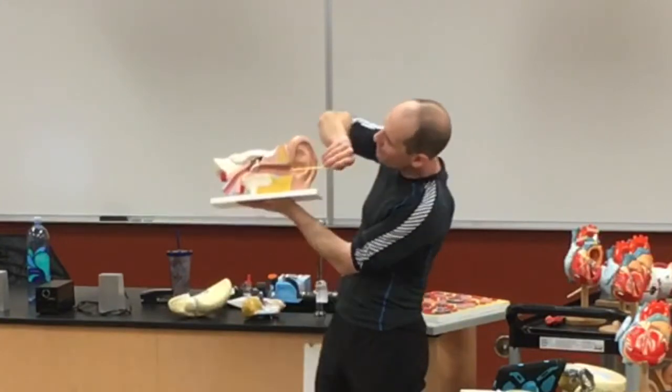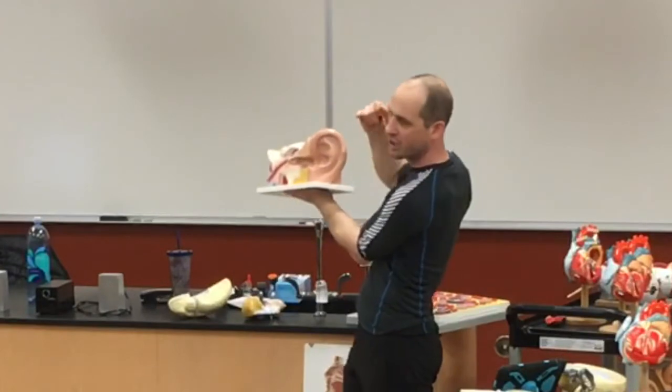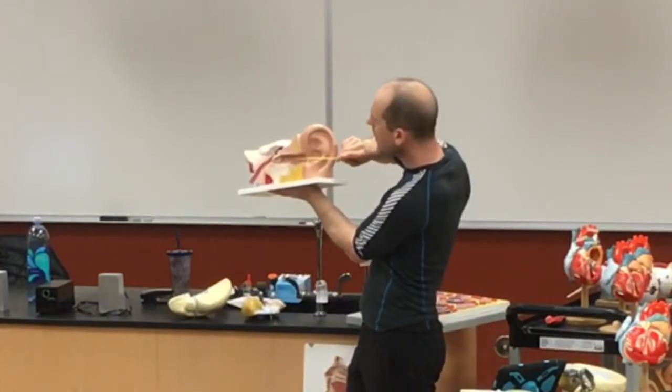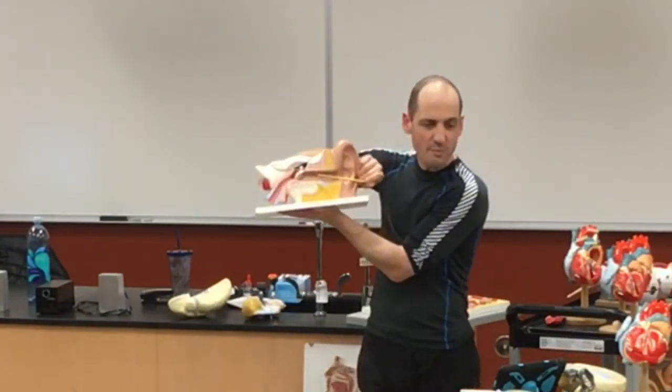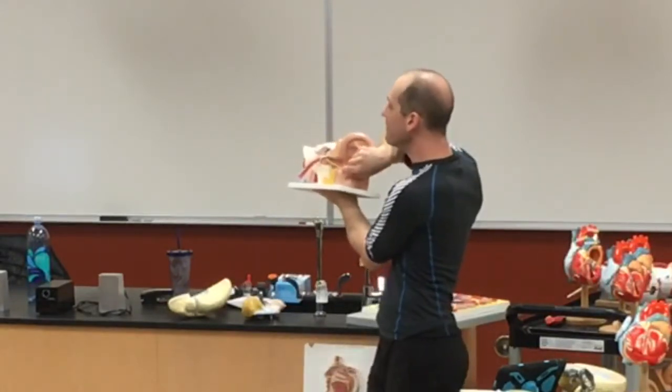And then what we have from the auricle, we have an outside ear canal. That's like you stick your finger in the ear, don't you? But that's the external auditory meatus. And then we get onto a membrane, and that's the tympanic membrane, the eardrum.